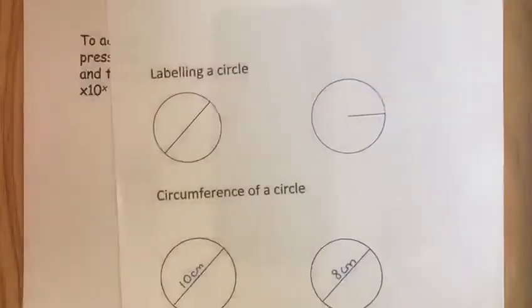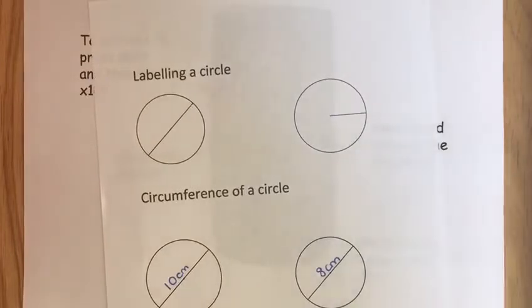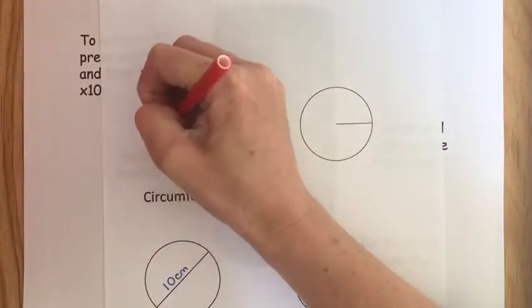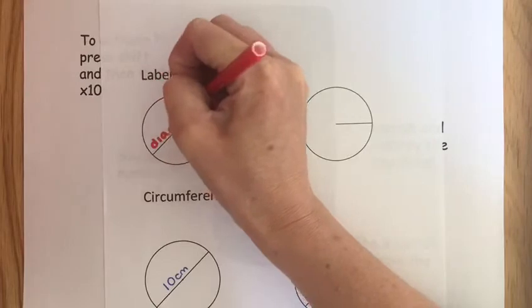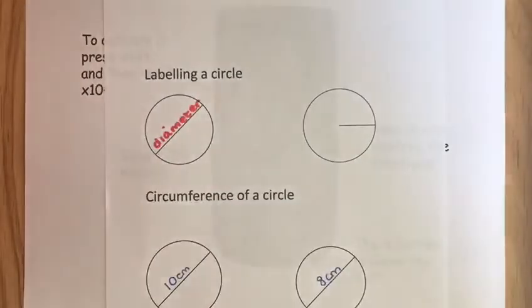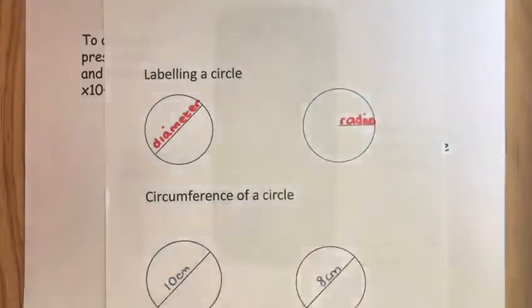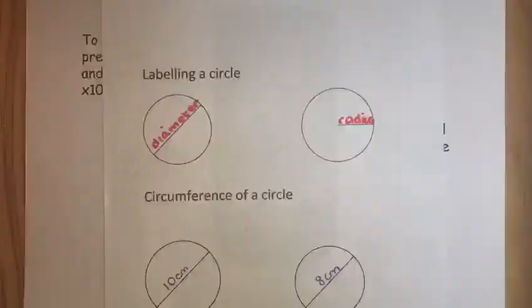So first of all, before we get started, you must know the difference between the radius and the diameter. There's an easy way to remember this. The diameter is a long word and it goes along the long line. And the radius is a short word and it goes along a short line. So the diameter is the distance from edge to edge of a circle, making sure it goes through the centre. And the radius is the distance from the centre of a circle to the edge of a circle.